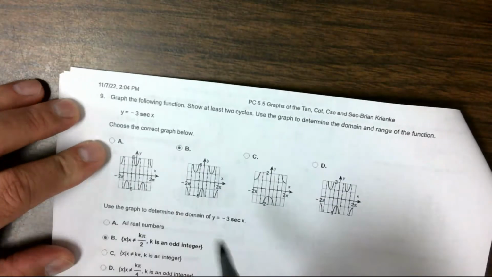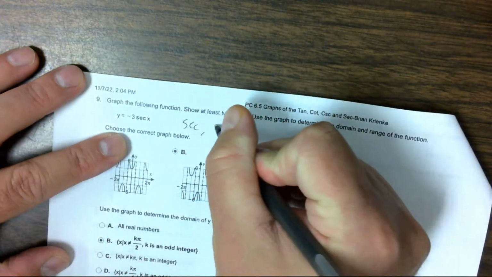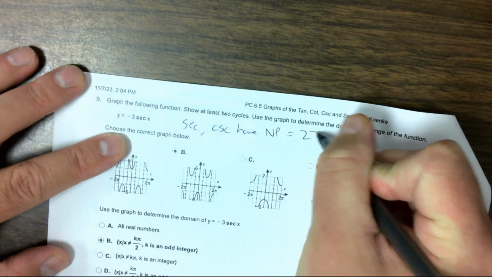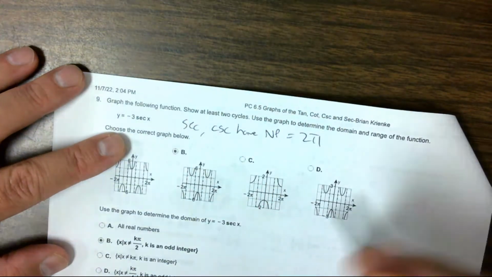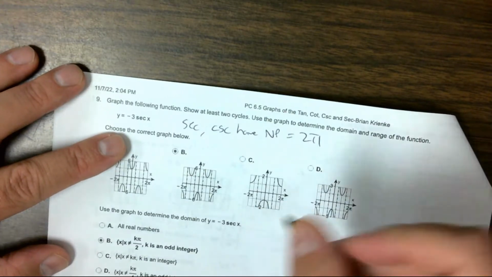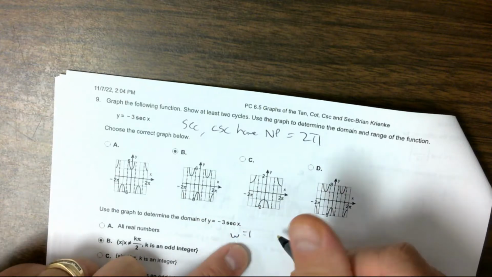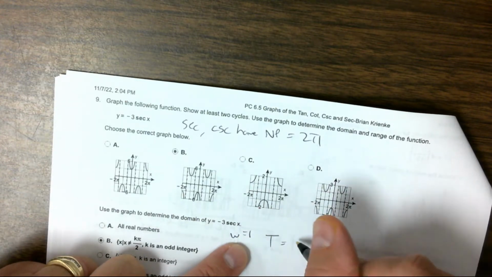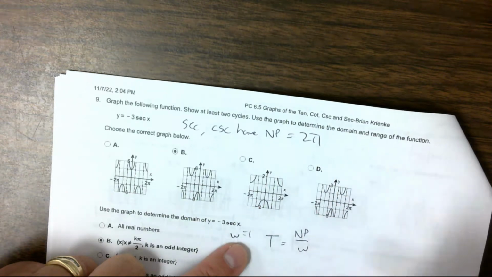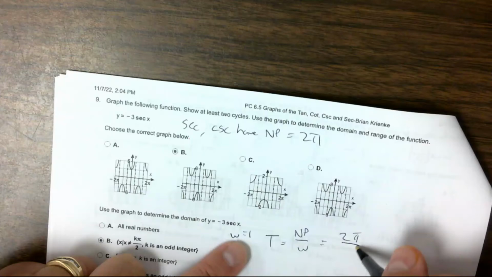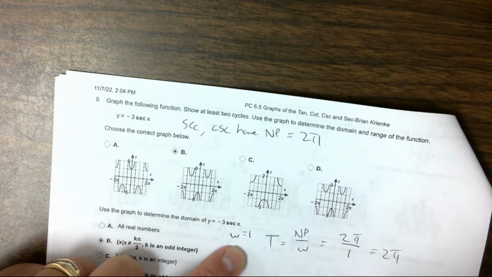Now this one's about secant, and so again, remember secant and cosecant have normal period 2 pi, and so in this case, W is 1, and so period equal the normal period over W, and so that would be 2 pi over 1 in this case, which is 2 pi.